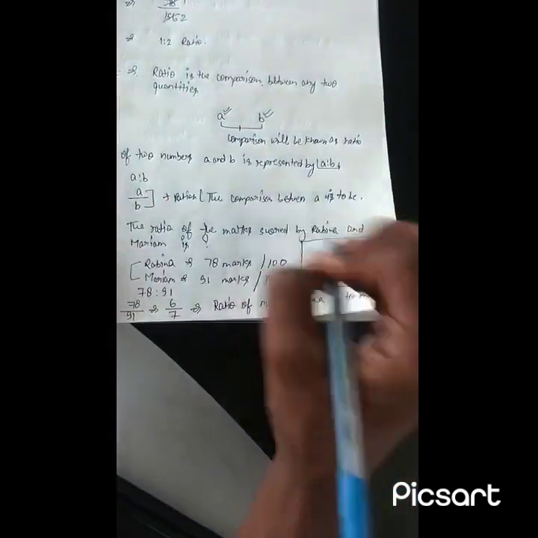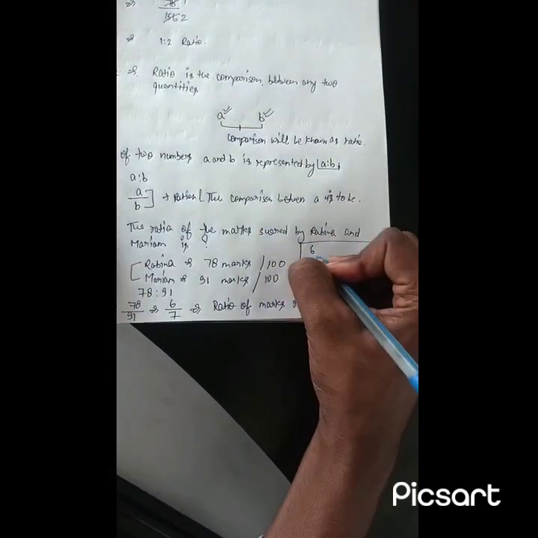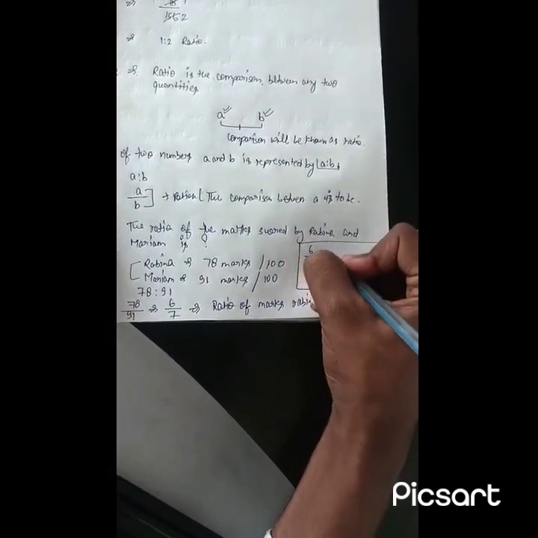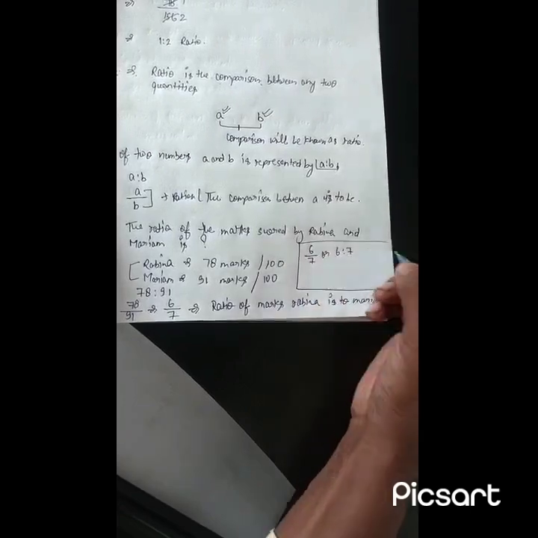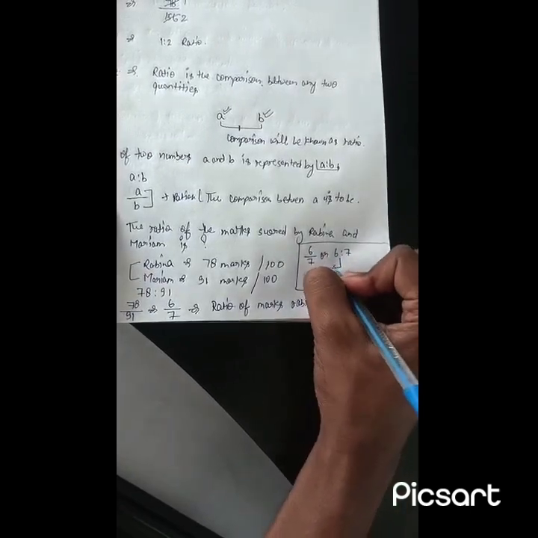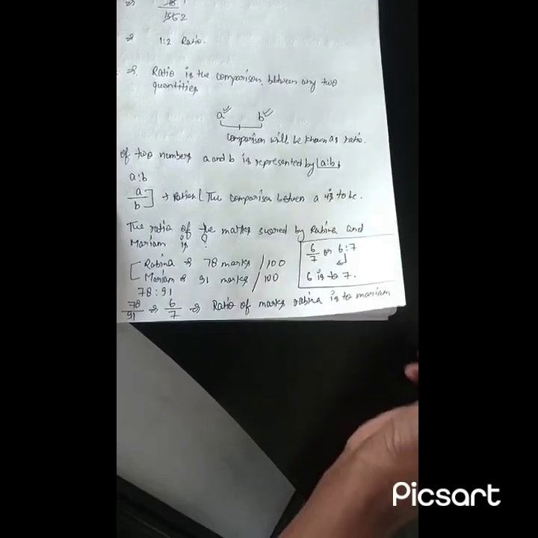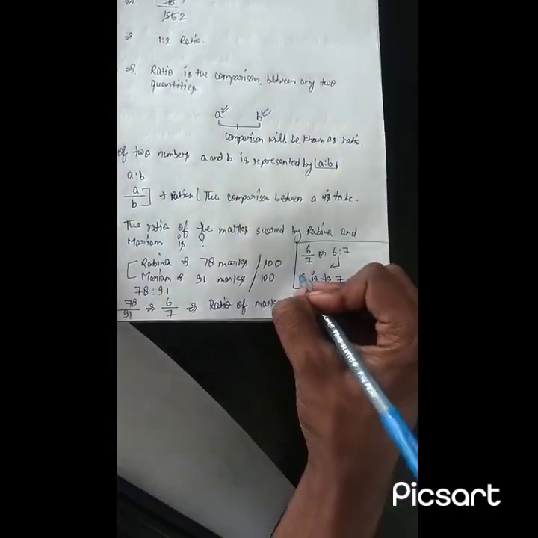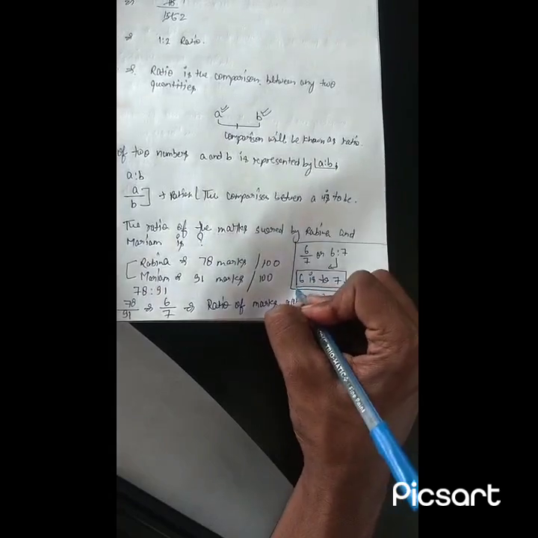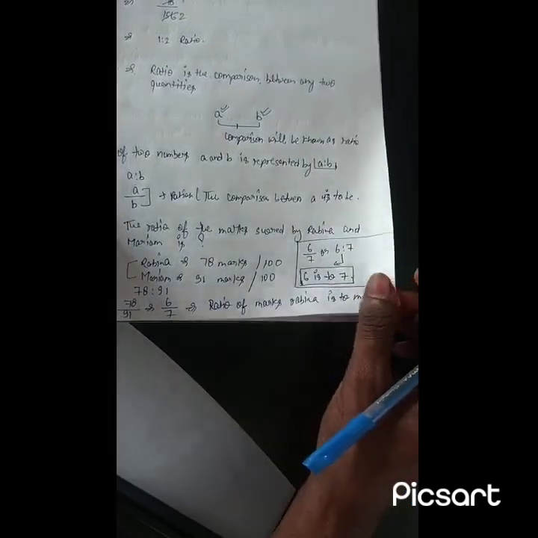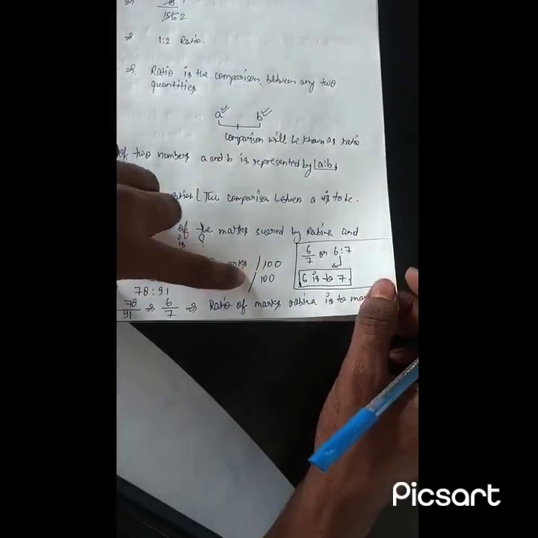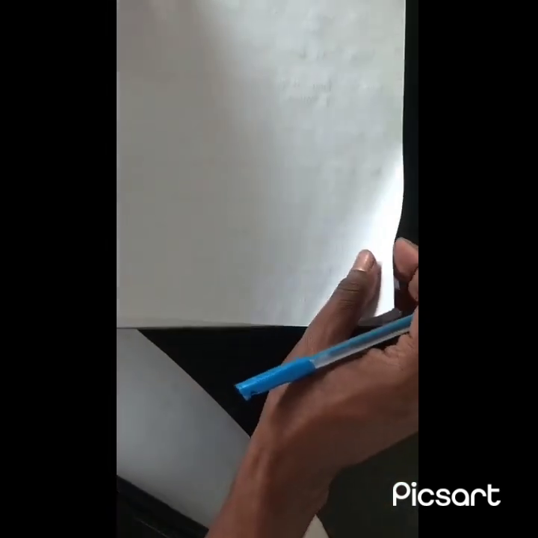Ravina is to Mariam will be 6 upon 7 or 6 ratio 7, and this 6 ratio 7 is called as 6 is to 7. Understand? So this is your ratio of the marks scored by Ravina and Mariam out of 100. This was simply the example. Okay.